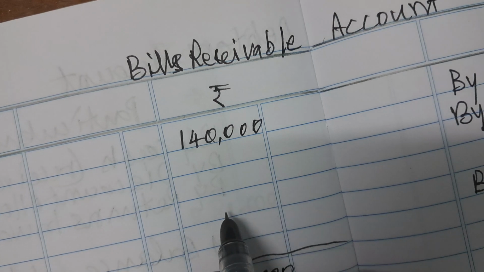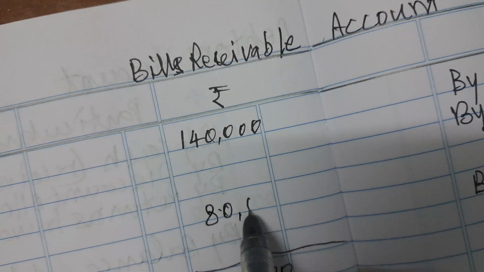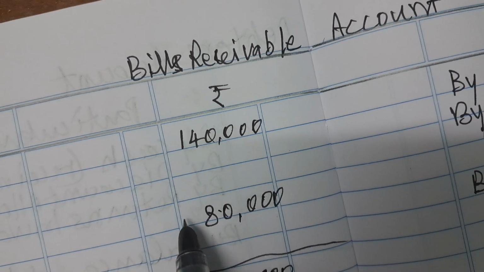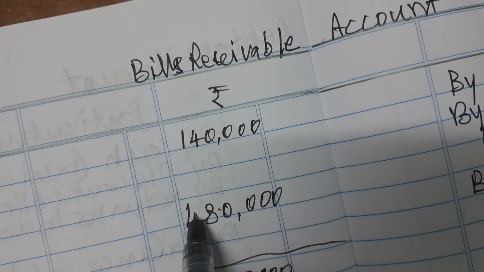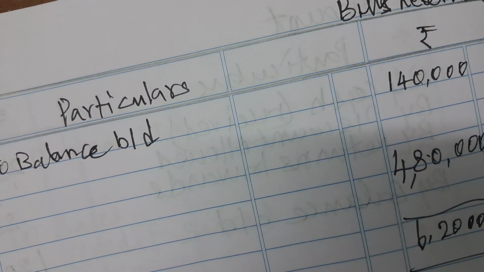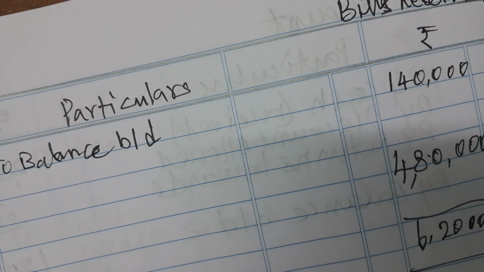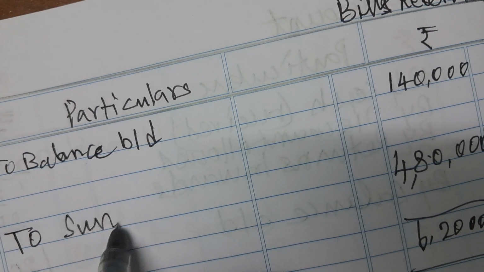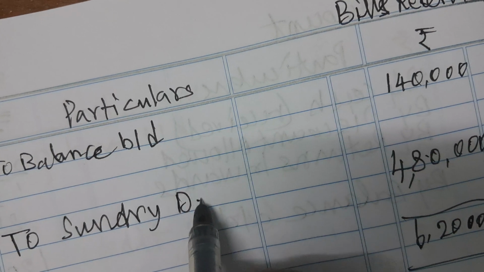So the balancing figure is 4,80,000. This is the bills receivable received from the sundry debtors, so it is to sundry debtors.